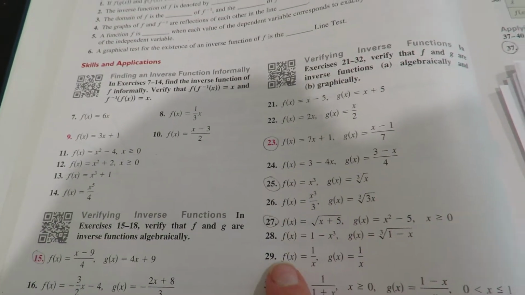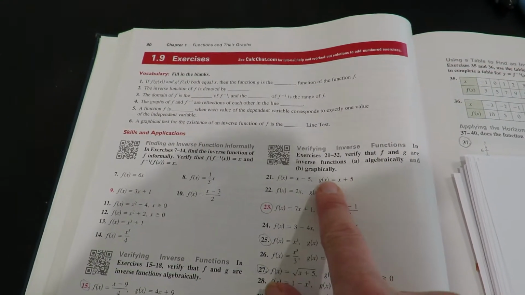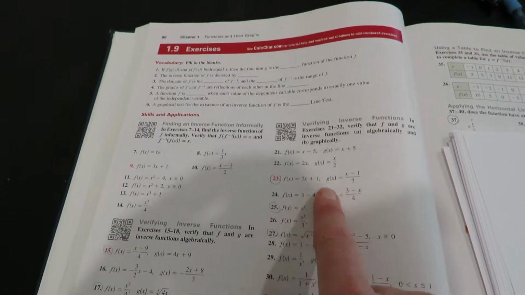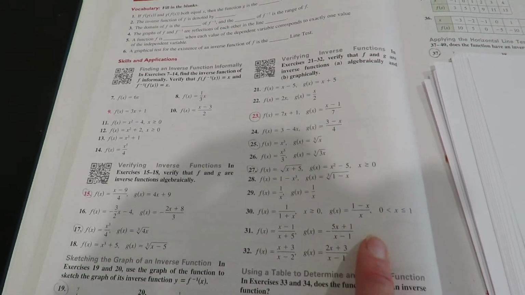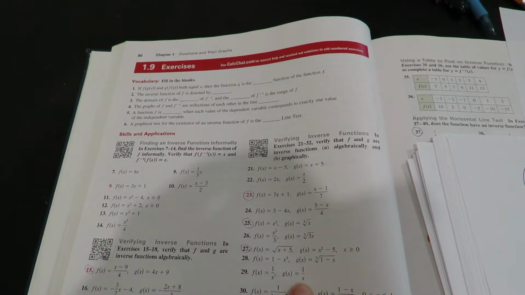I'm going to give you, let's see, 23, 25, 27, algebraically and graphically. Okay, so you're going to do both steps on these like I just did before. You're going to algebraically show they're the inverse, and then you're going to graph them.